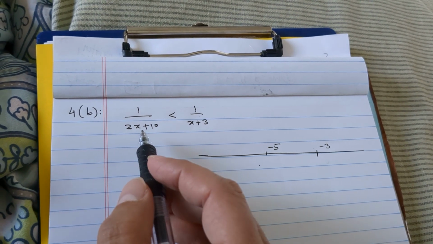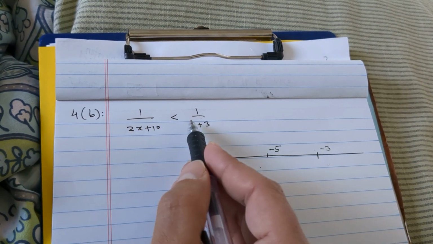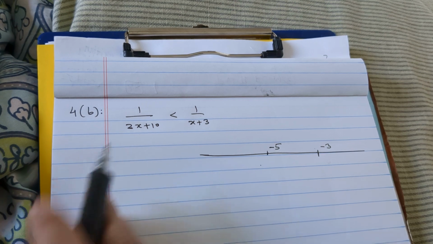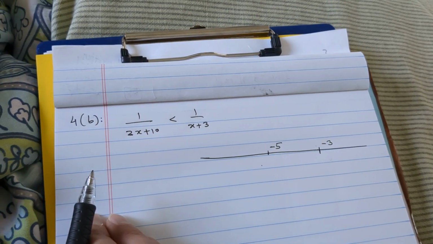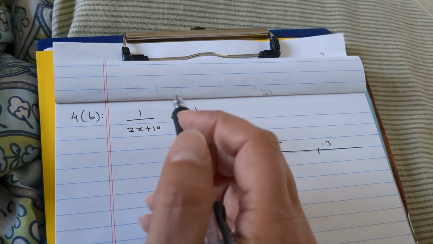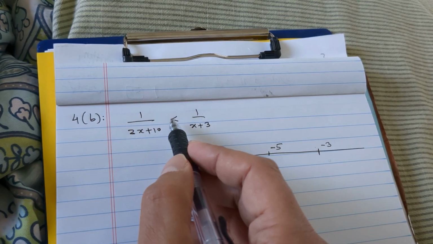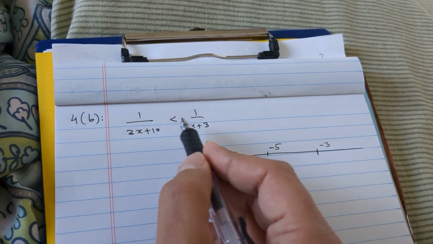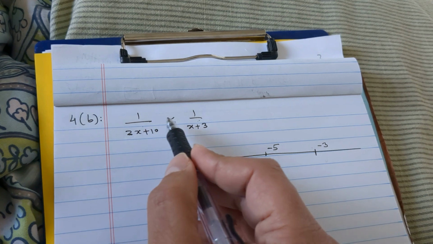And then we want to check when these things are equal. What we really want to find is, this greater than this, or this minus this is greater than 0, right?